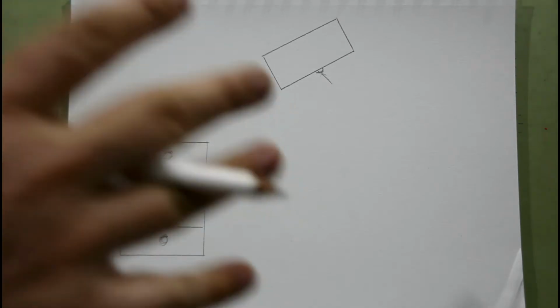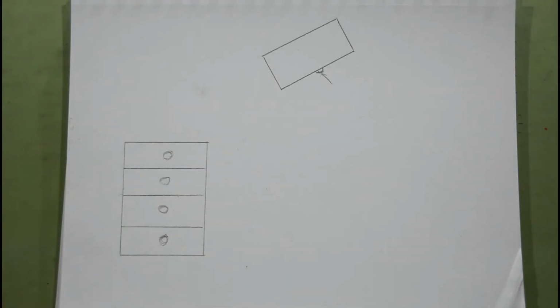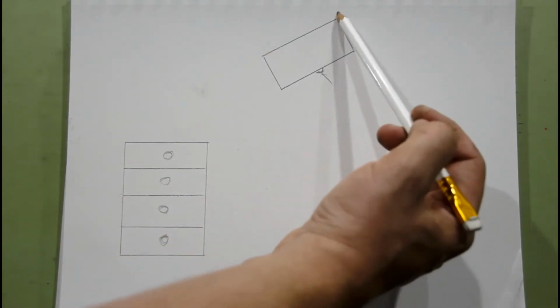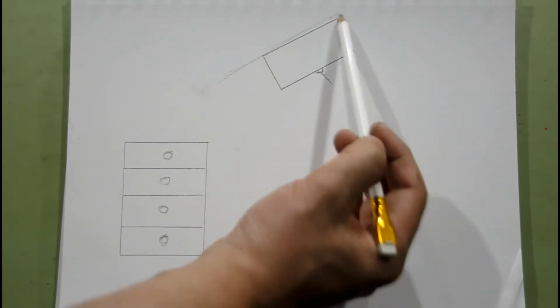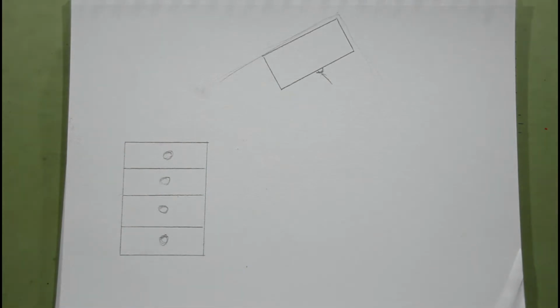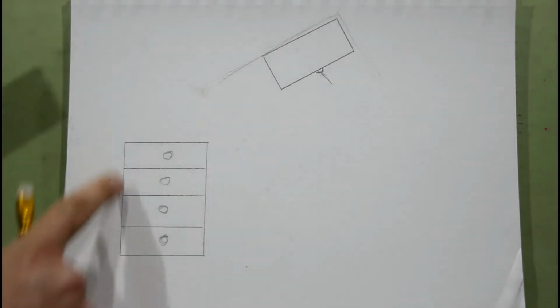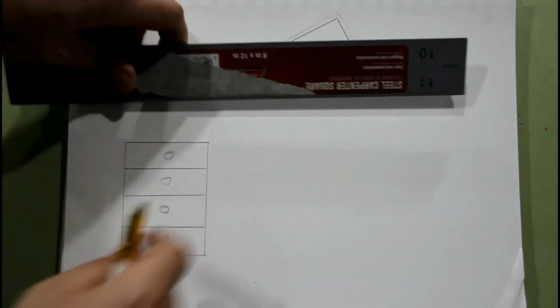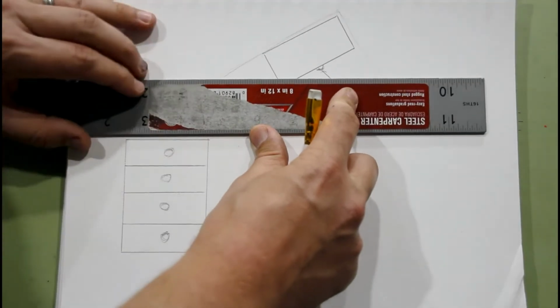So if I was going to draw the same object with the same tilt to it, let's say I'm drawing a larger room. This is the corner of the room, and I want to know exactly how that's going to fit in the room. What I'm going to do, all of these lines that I see, I'm going to continue over, lightly of course.